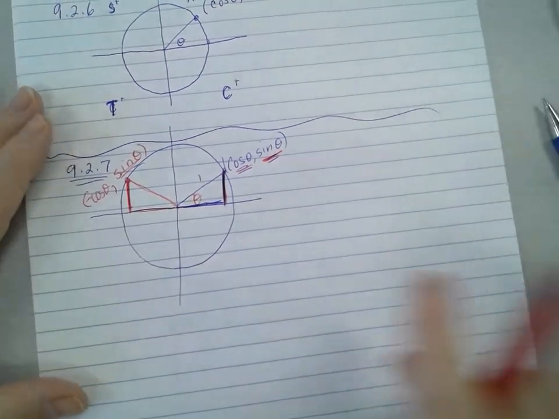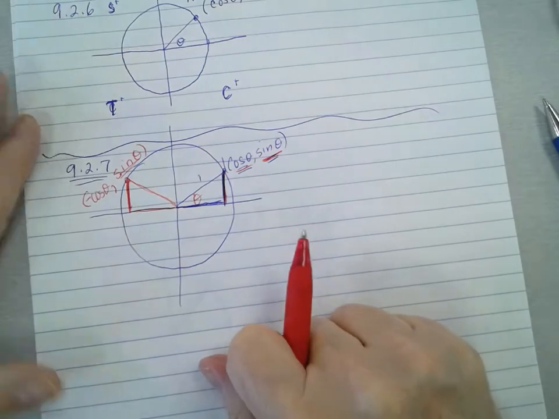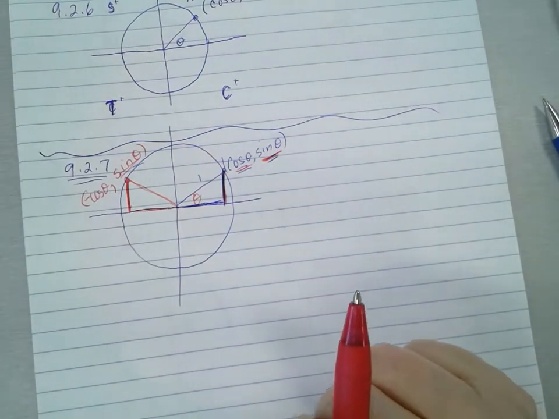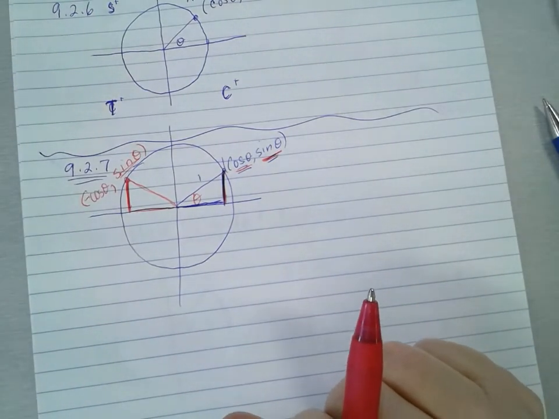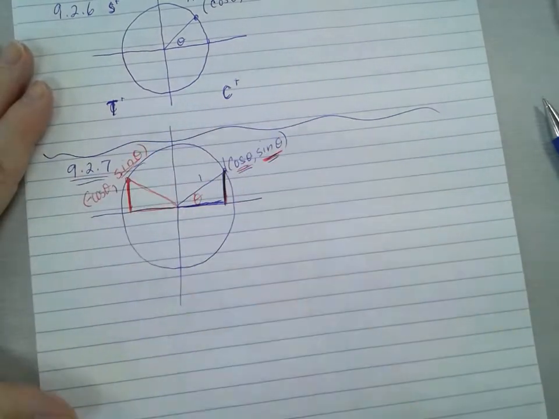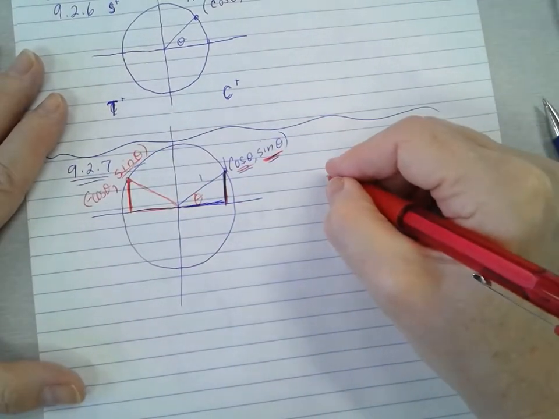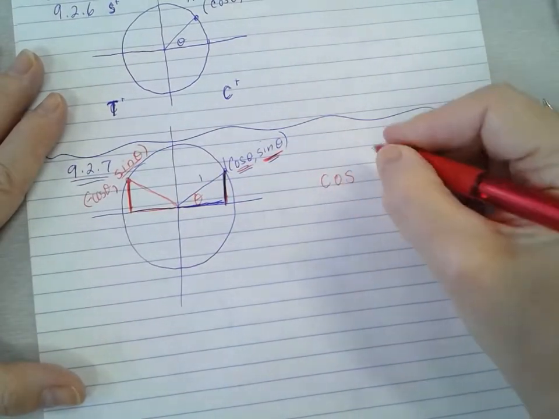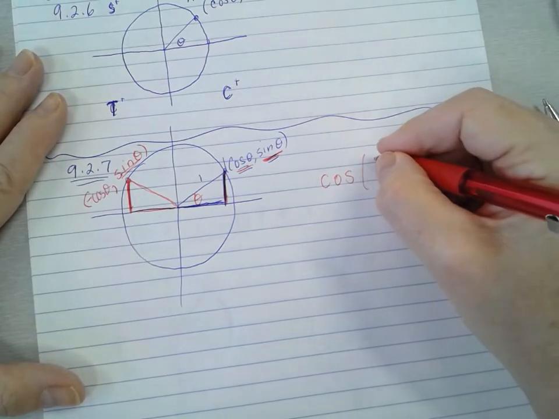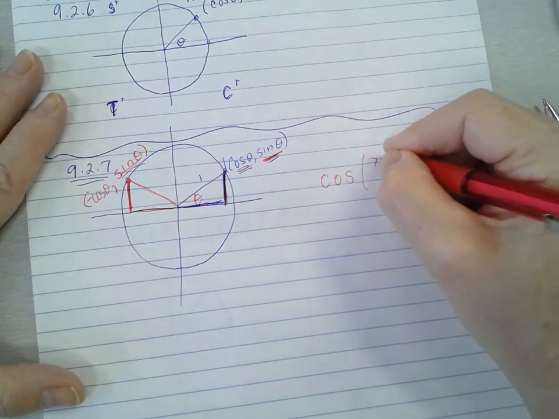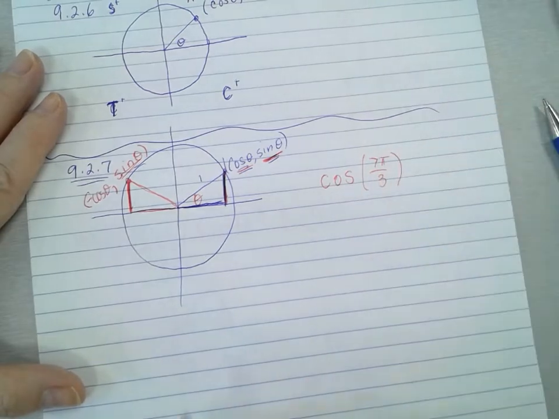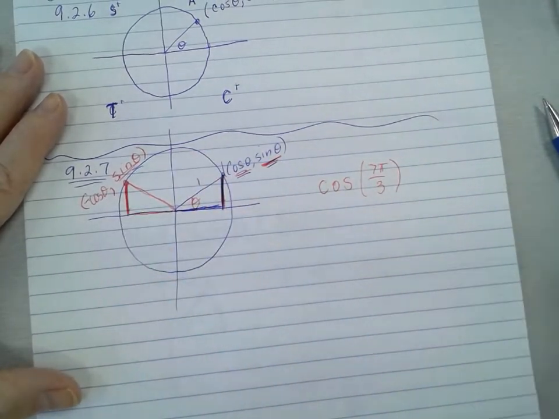You need to remember those ideas about the unit circle, and they go through a couple of them in your book. But basically, you need to be able to tell me what the cosine of 7 pi on 3 is by rolling around this circle.